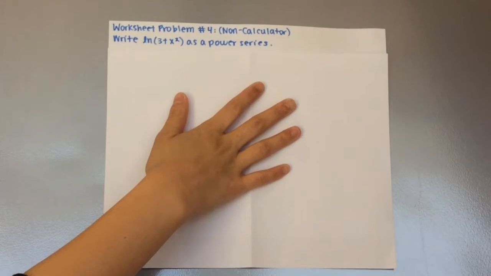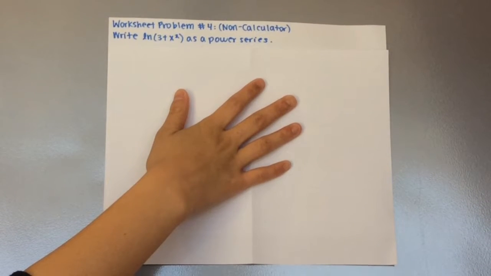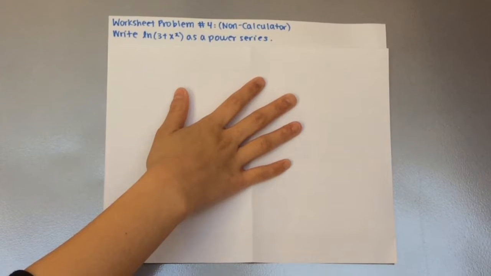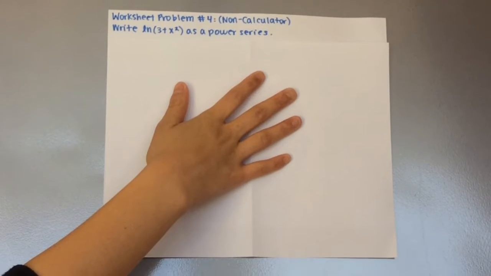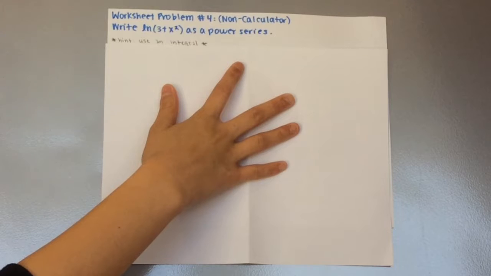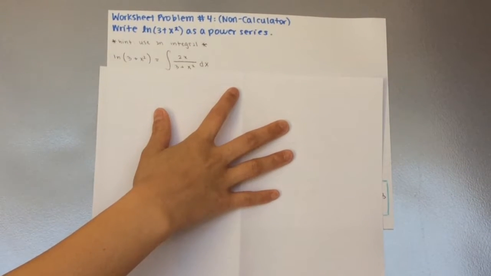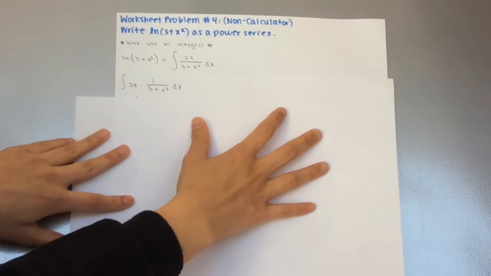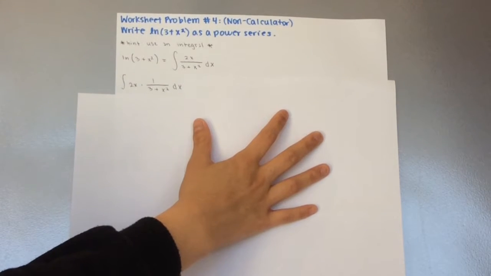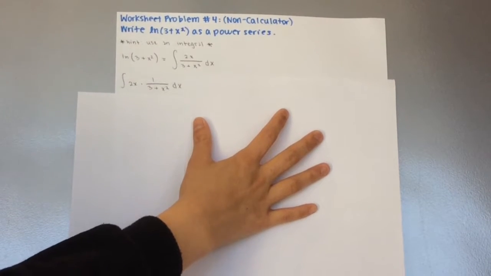So this is number 4 from our worksheet, which is also non-calculator. So the question says, write ln of (3 plus x squared) as a power series. So our hint is to use an integral. So ln of (3 plus x squared) is equal to the integral of the derivative, which is 2x over (3 plus x squared) dx. So this simplifies to the integral of 2x times 1 over (3 plus x squared) dx.